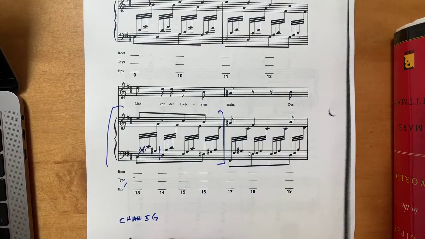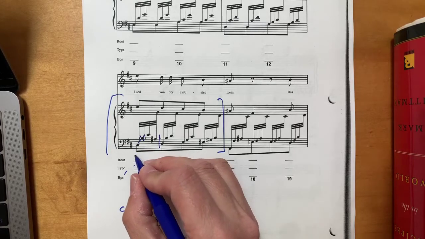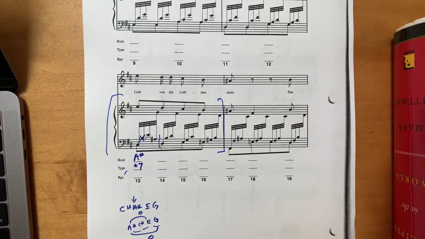If you stack that, you get A sharp as the root: A sharp, C sharp, E, G. And again, by stacking it, I mean arranging it in thirds. So we go A, B, C, D, E, F, G, right? We skip one letter and we get it in that order, and then we can figure out what it is. There's a diminished triad, there's a diminished seventh. So this is an A sharp diminished 7.